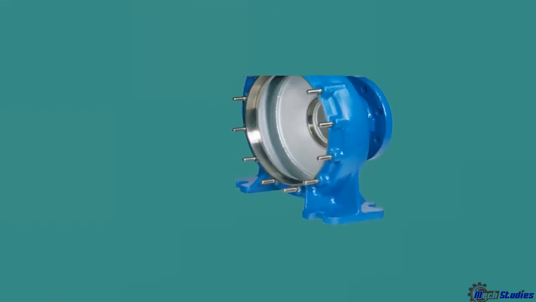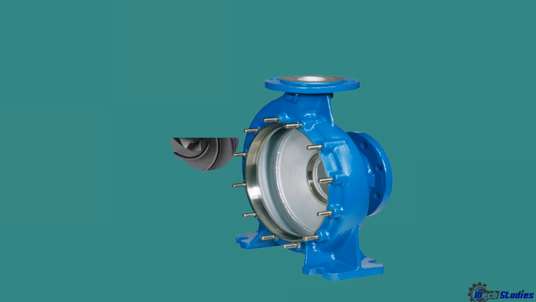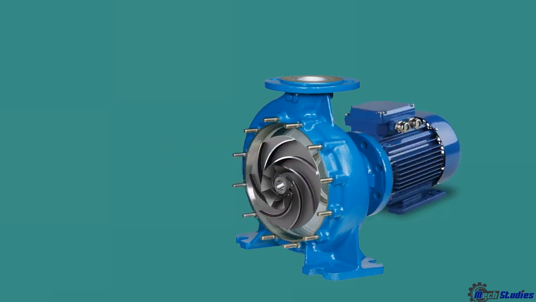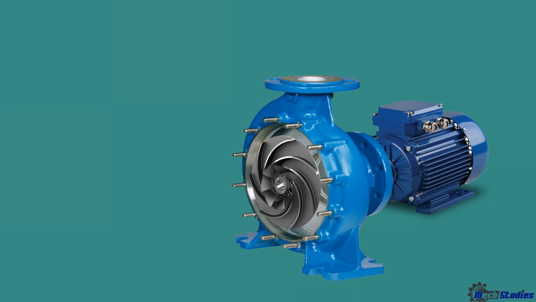understand further. This is pump casing. This is pump impeller. This is motor. Now, this place is a low pressure zone at the impeller eye. So, due to low pressure, water is introduced into the pump. And finally, pressure will be increased at the discharge.